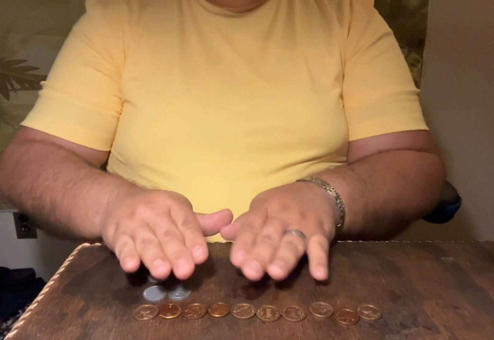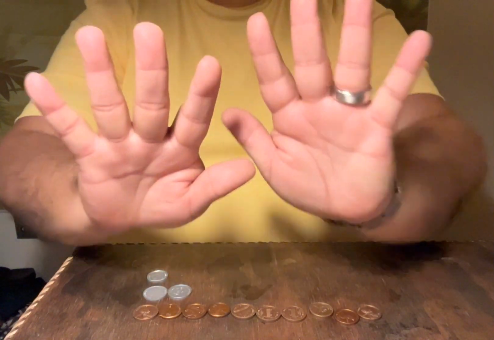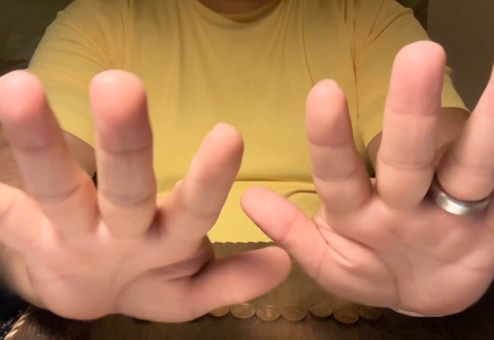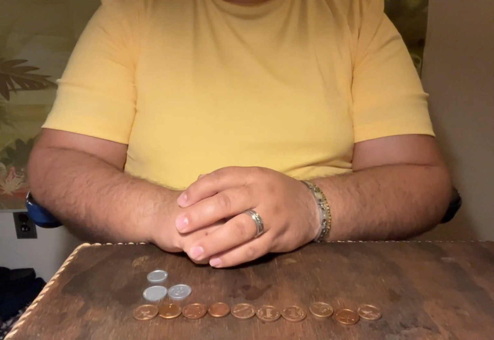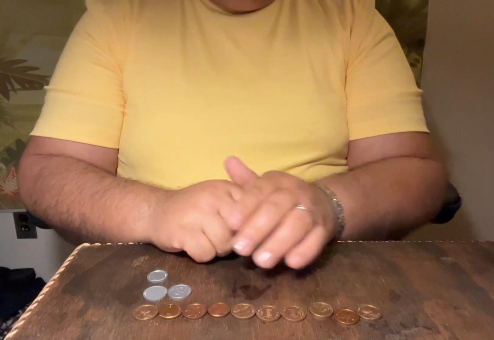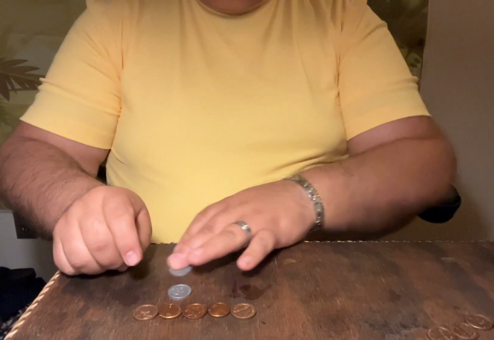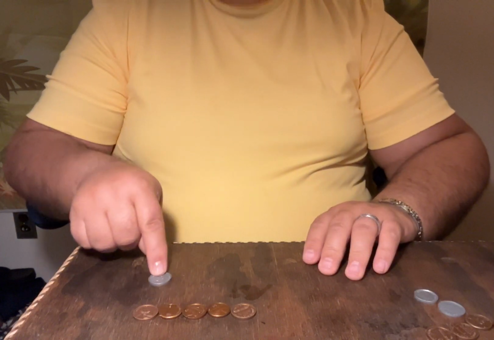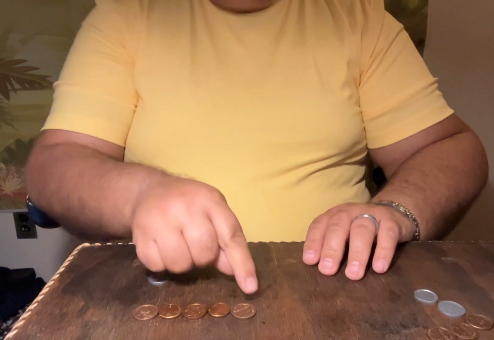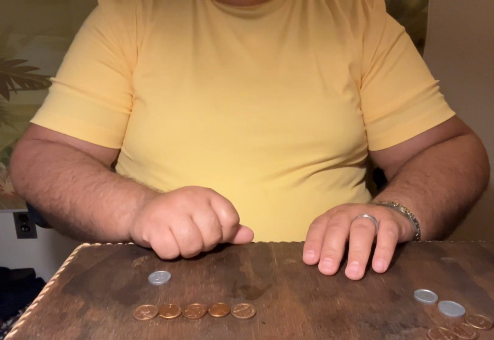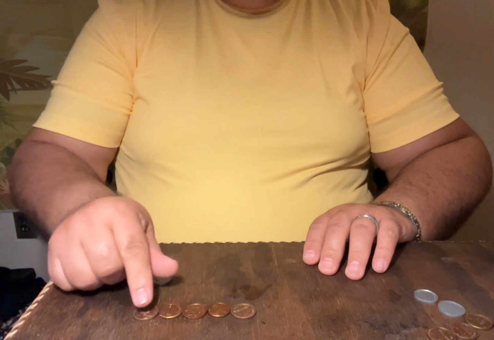So you can use 3 different ways of making 10. All right? The other thing that you could do is count the nickels, right? And you can say this is 5 cents, but these 5, 1, 2, 3, 4, 5, is also 5 cents.